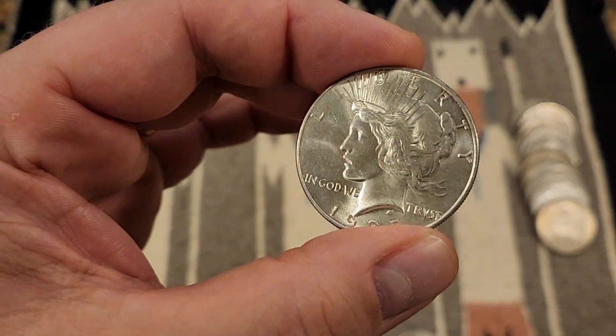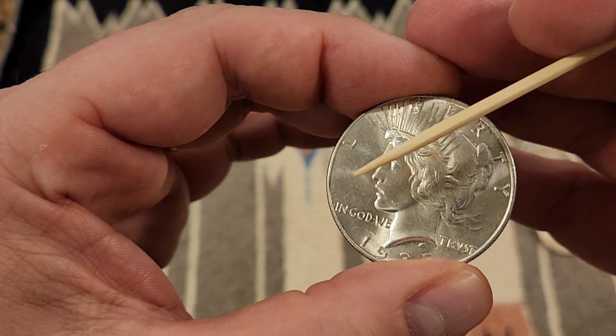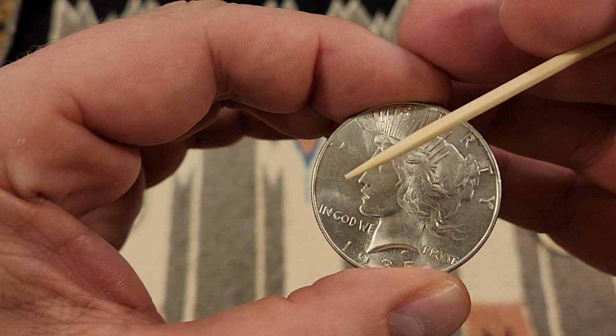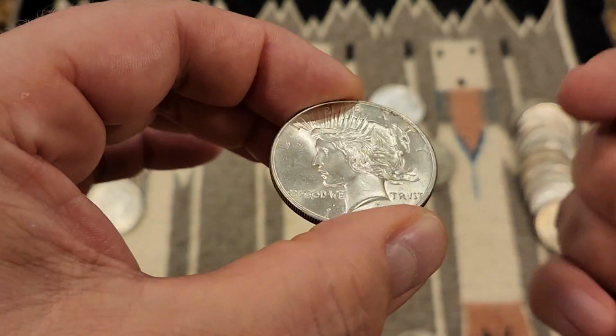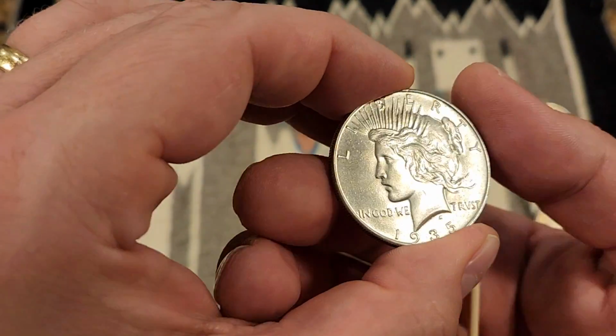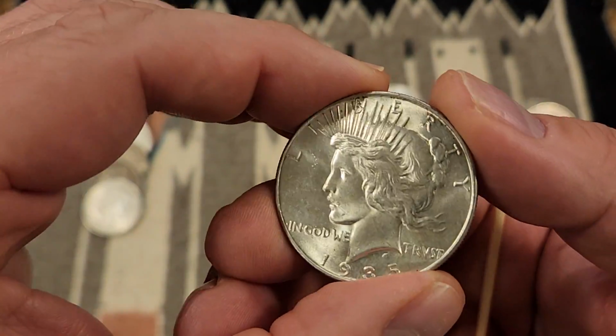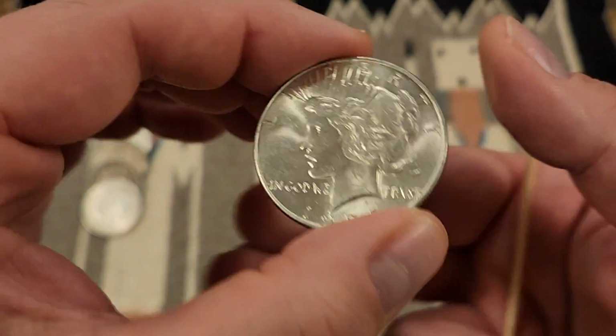There's a good example there in front of Liberty's face. Hopefully you can see this here. That's one of those spokes, and you see how it's going up and down with the light? That's radiating out from the middle of the coin, and it's making those lustrous lines go all the way around the outside of the coin.